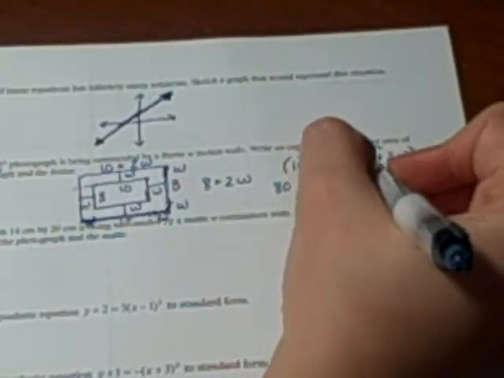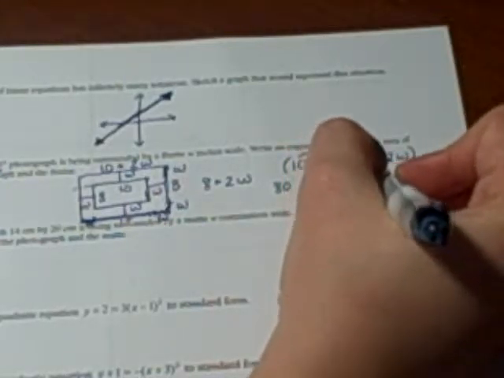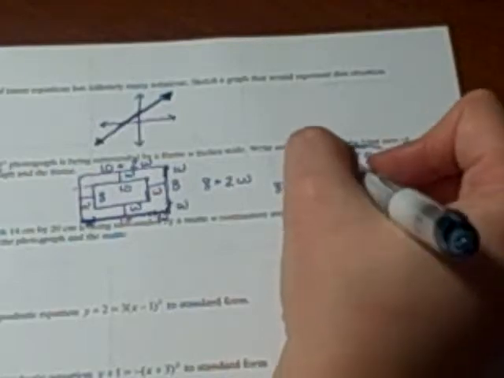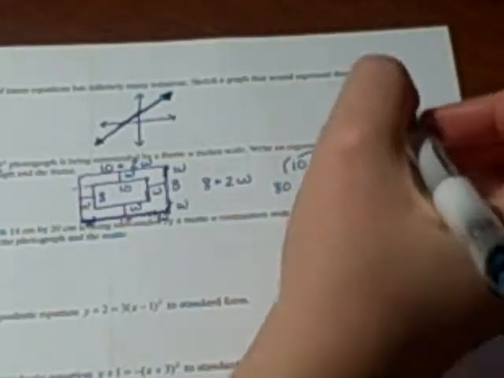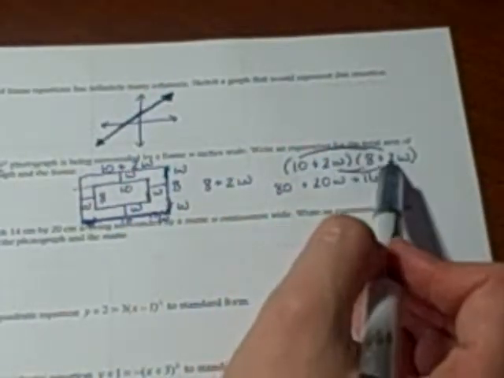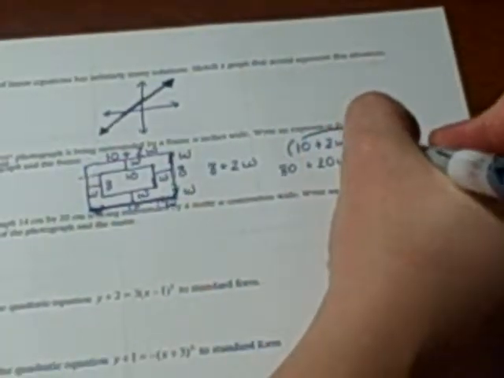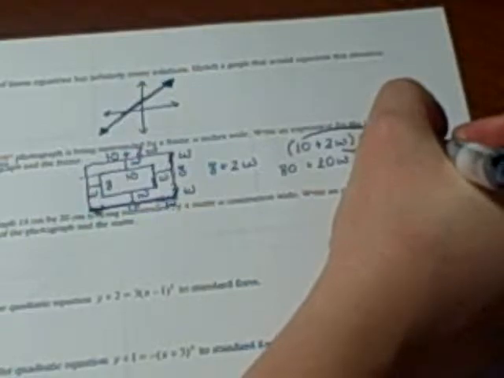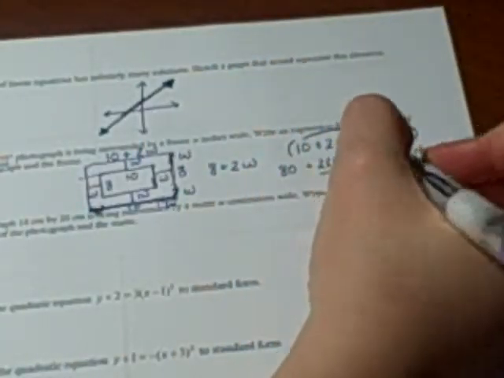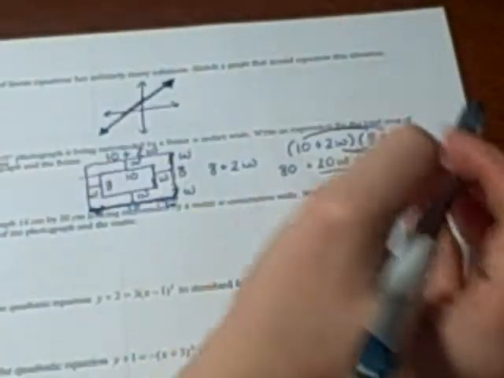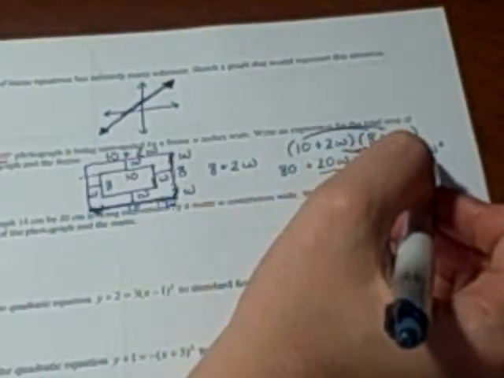Inside would be 2W times 8, which is 16W. And last is 2W times 2W. Now 2 times 2 is 4, and W times W is W squared. So this would be 4W squared at the end. Okay. Now I'm going to combine these terms here in the middle. And when I go to rewrite this, I'm going to start with this 4W squared.